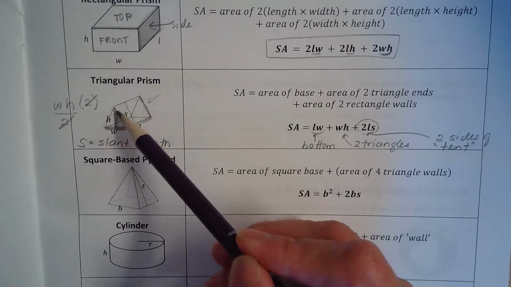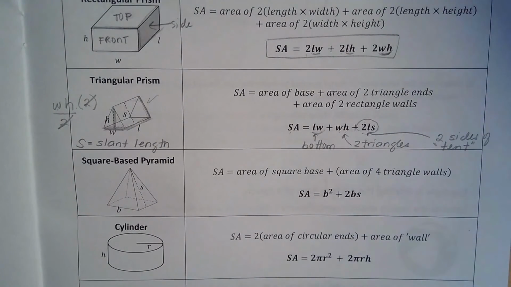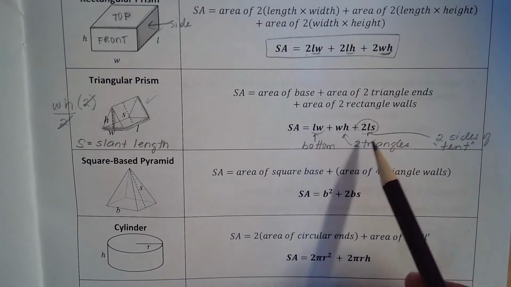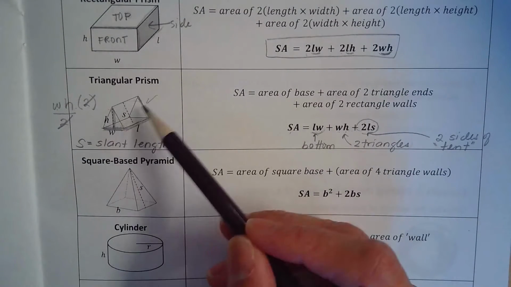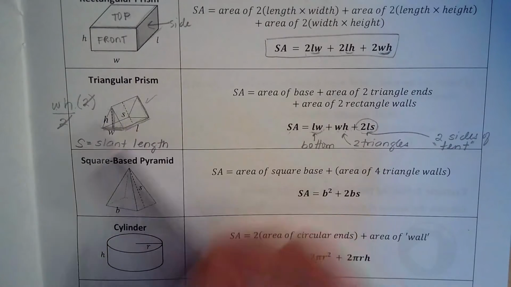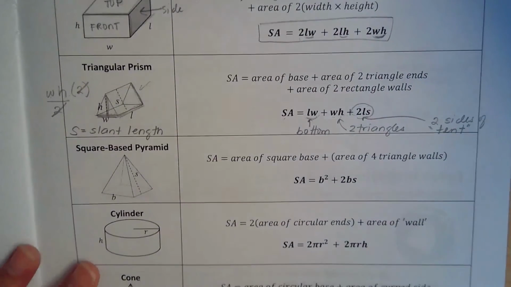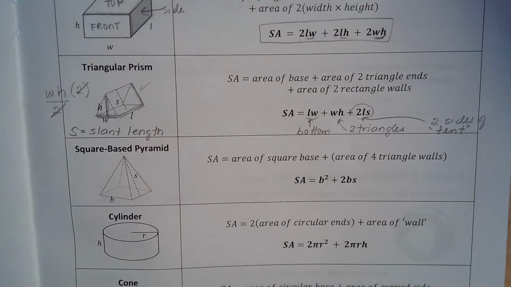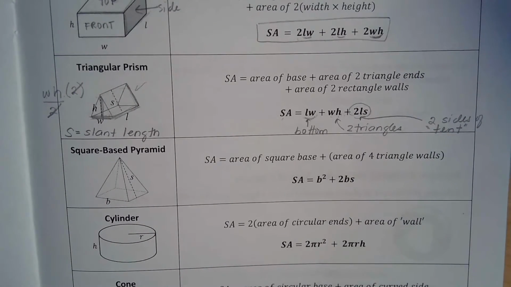So this is where the zipper is. You unzip it and then you go out. Okay. So you got the two triangles, the front and then the back, and then the two sides. So that's that part there. So far, so good.